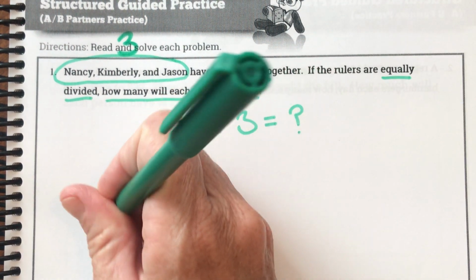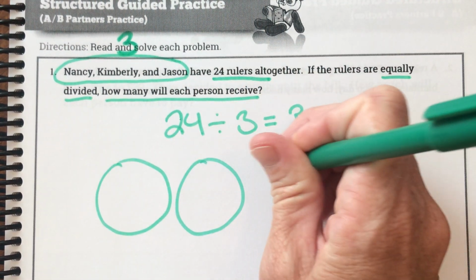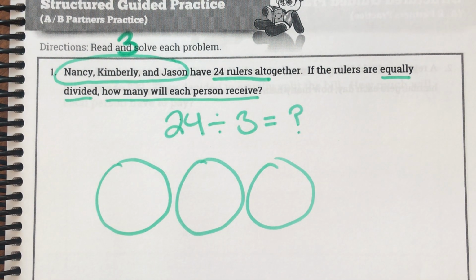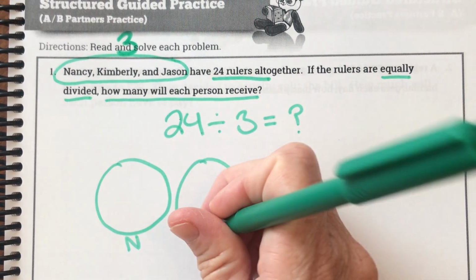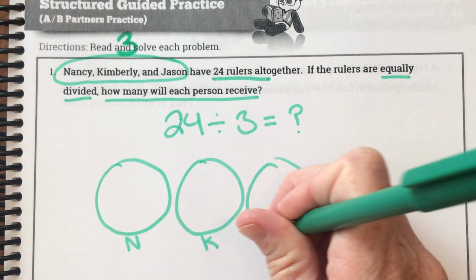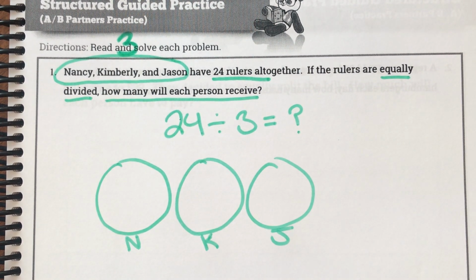Okay, so I'm going to make circles to represent my people. And I know their names now, so I could just say Nancy, Kimberly, and Jason. Okay, and now let's take our 24 rulers and start passing them out.